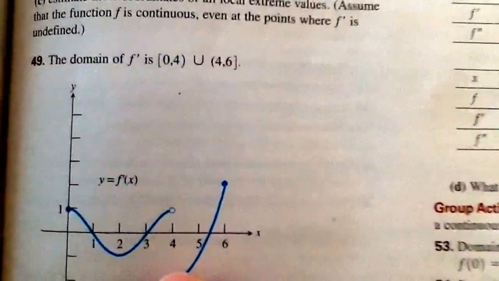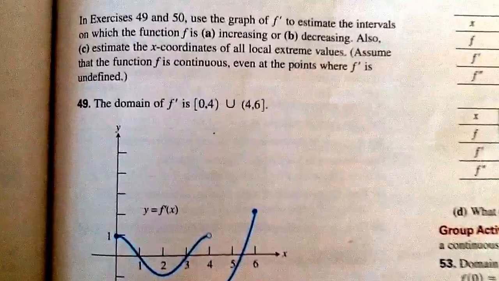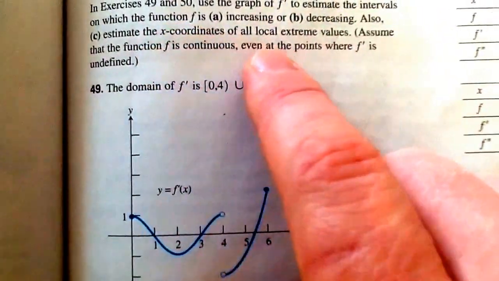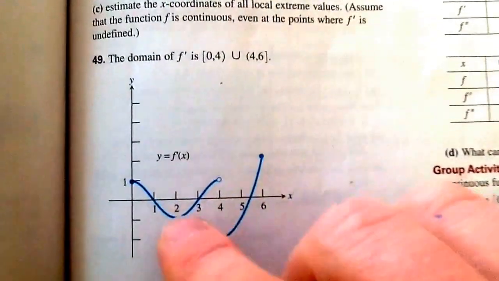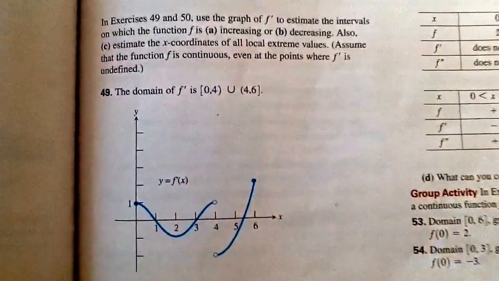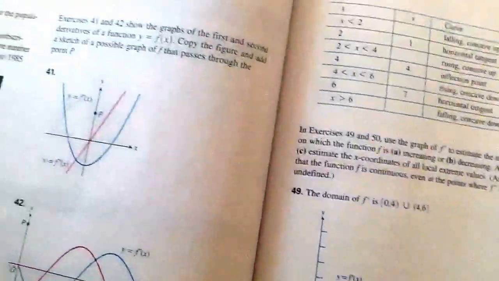49, it's a piecewise, it's just like the example I did. It has you answer some questions. I don't think it asks for a graph. I'm asking for a graph also. So do all that stuff and graph the original, just for fun. So just those 4, those are the main 4.